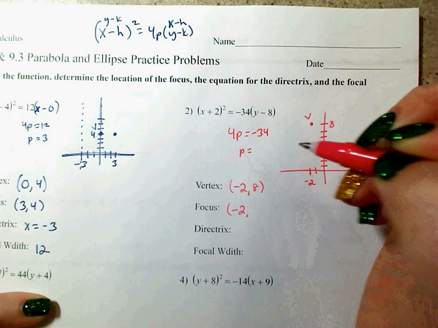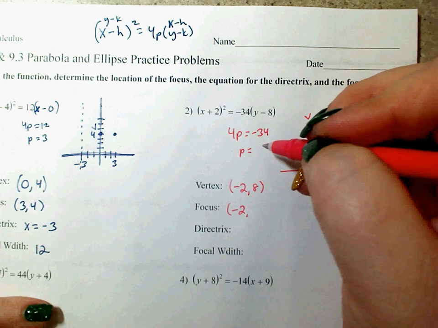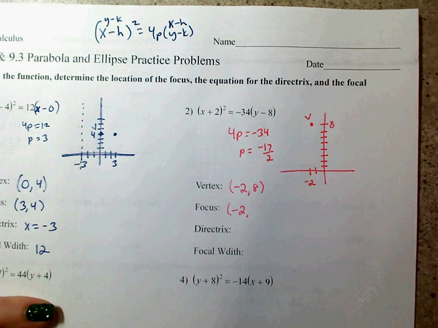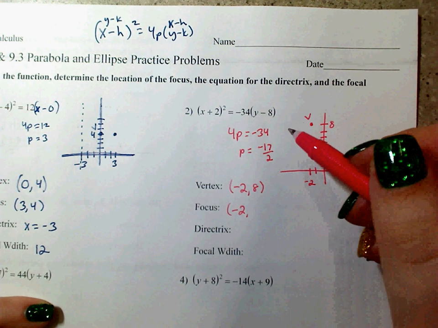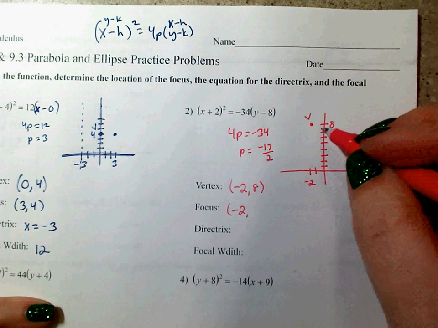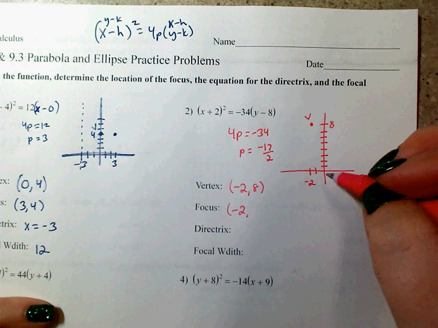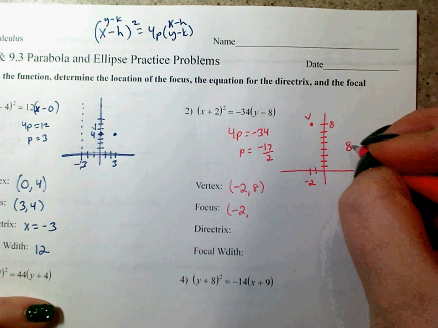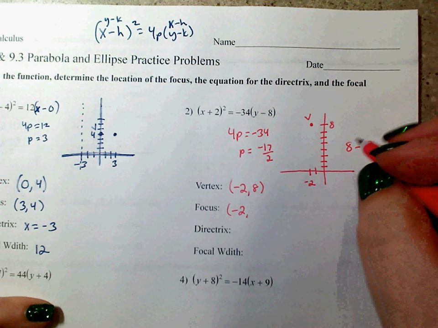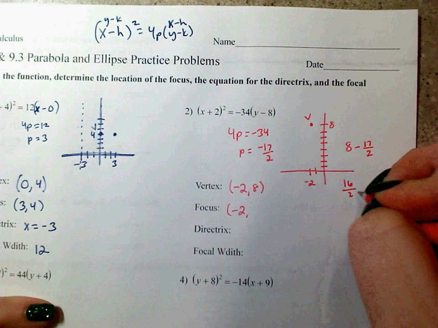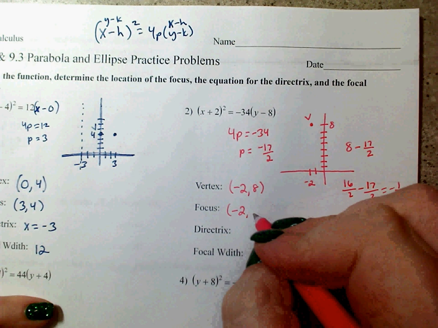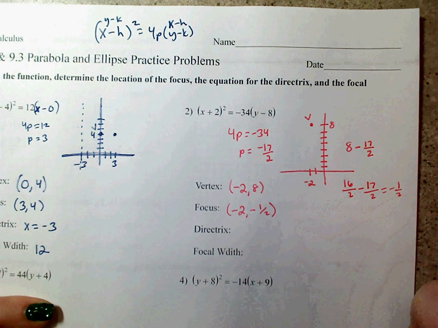So divide by 4. 34 does not divide by 4, but it is even, so I could say -17 halves. And I could go ahead and put that in decimal form. 16 halves is 8, so 17 halves is -8.5. So if you want to think, okay, 8 minus 8.5 will put me at -0.5. The other option is you can say the y value 8 minus 17 halves. And so 8 is 16 halves, and that is -1/2. So either way, you get to -0.5. I'm going to go and put -1/2 just because.